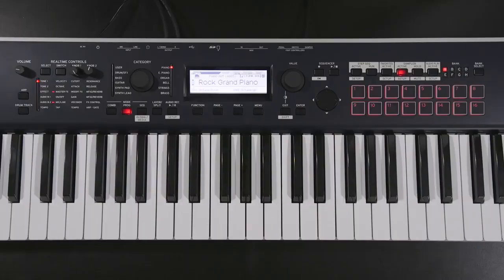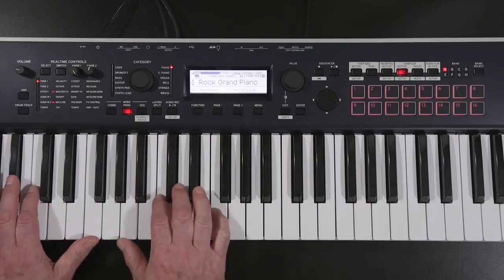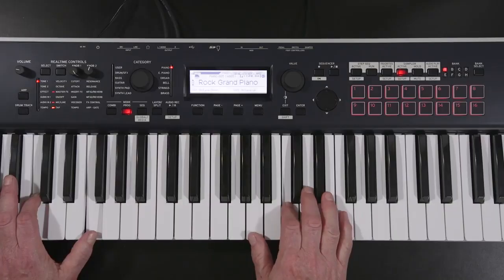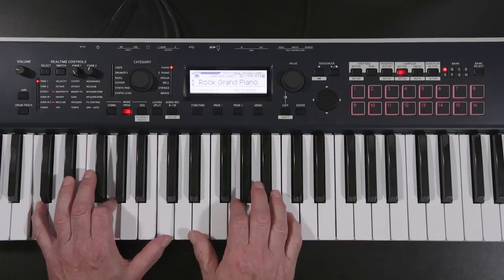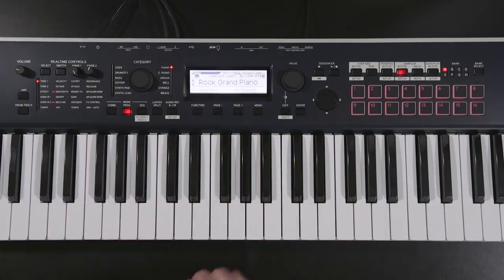You may have already connected a damper pedal to the Kross. Usually it works as it should, sustaining the notes when the pedal is pressed. However, if your pedal works in reverse, meaning the notes sustain when it isn't pressed, you need to change the polarity, which is done in global. Let's look at that. It will also be a good example of how to navigate the Kross menus.